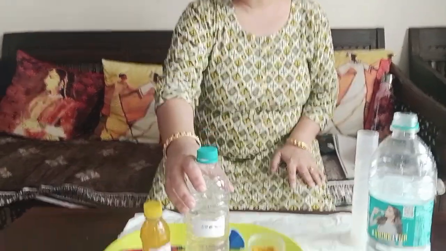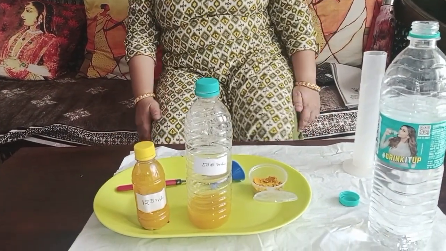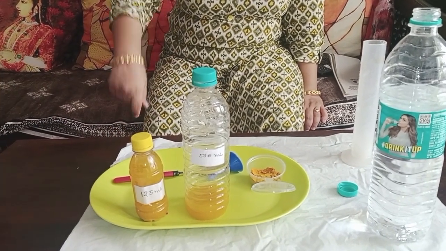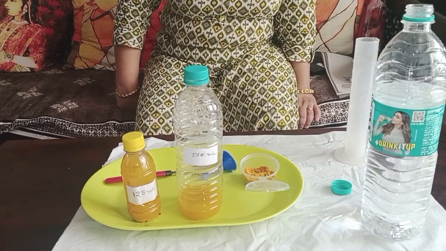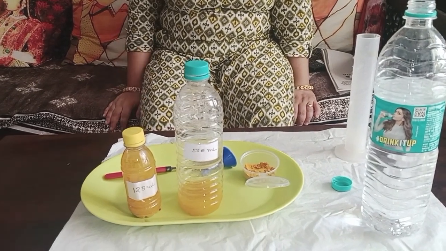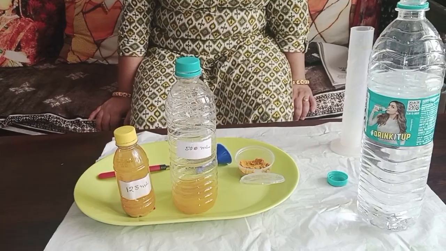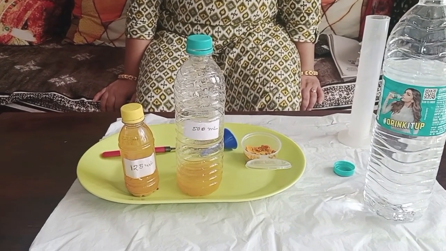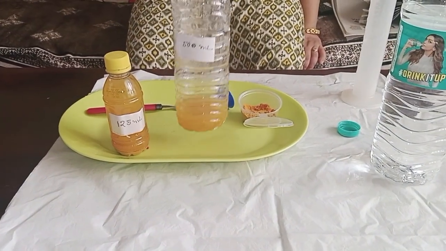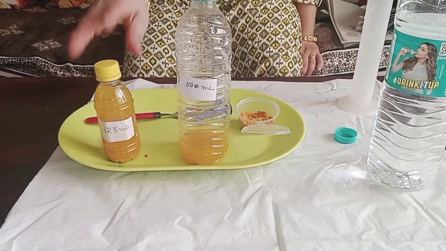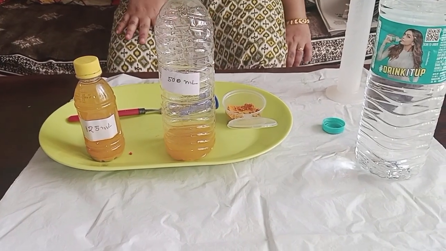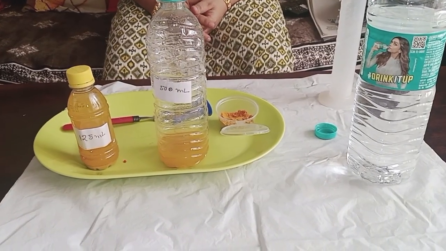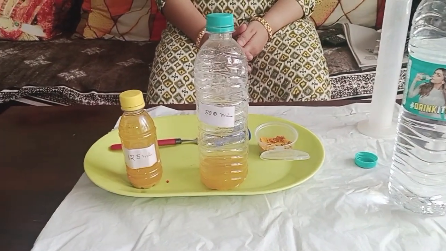So now can you tell me which one is the dilute solution and which is the concentrated solution? This is dilute, this is concentrated. Okay, how did you find that this is the concentrated solution? Because the turmeric and the water were almost the same. No, the water is not the same. This one I have taken 40 ml, this is 125 ml, but I have taken the same amount of haldi powder. Then which one is dilute, which one is concentrated? What do you think?